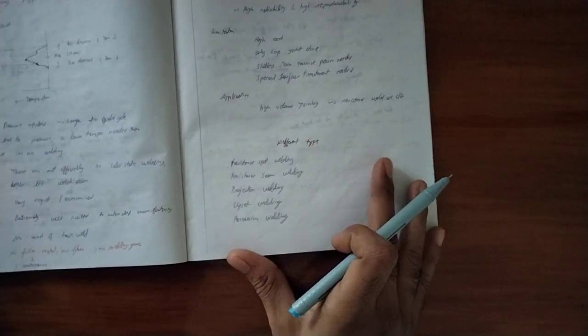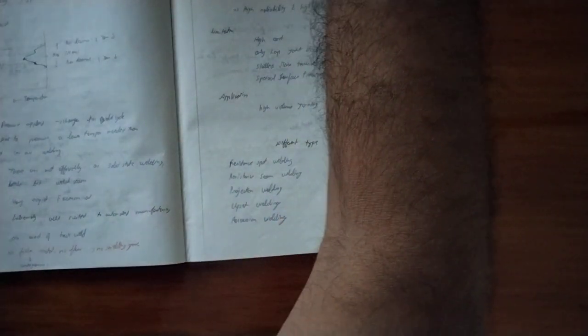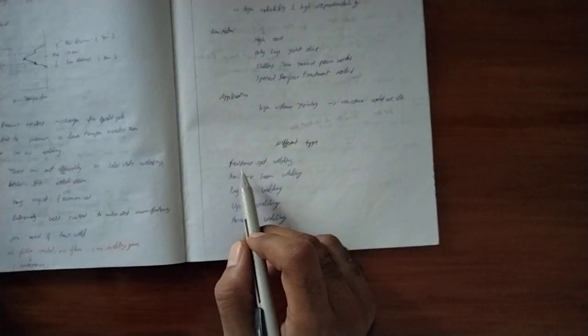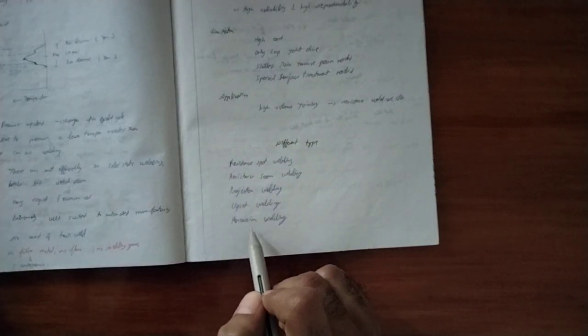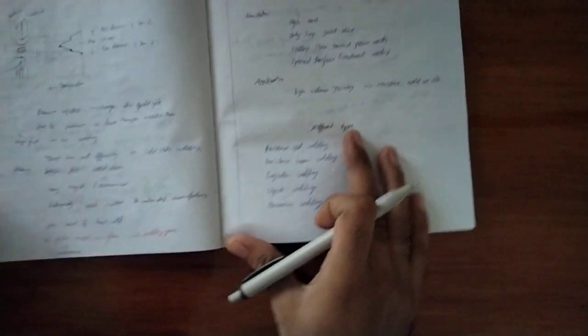It's okay, this thing is not that important, but okay. Resistance spot welding, resistance seam welding, projection welding, upset welding and precision welding are the other welding processes. So resistance spot welding, resistance seam welding, projection welding, okay.